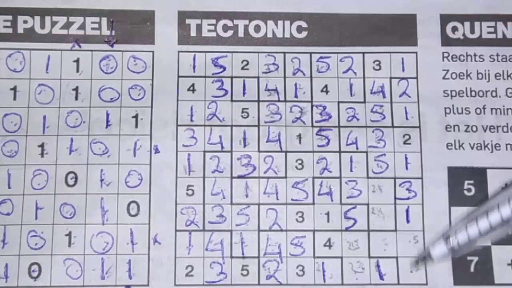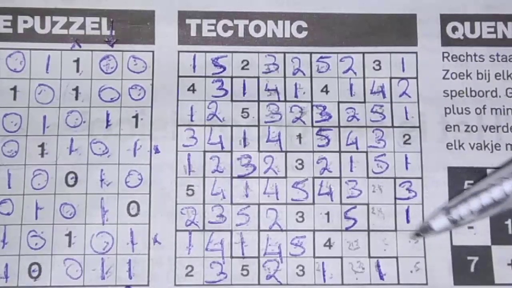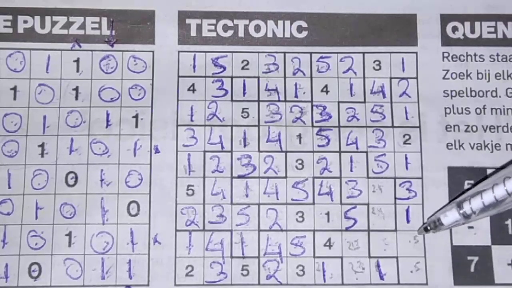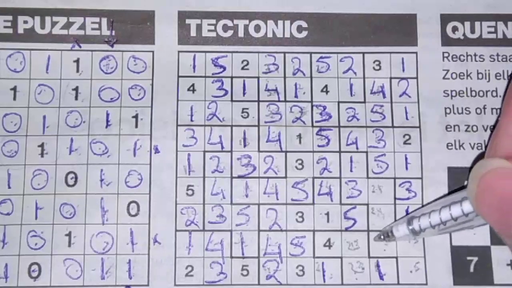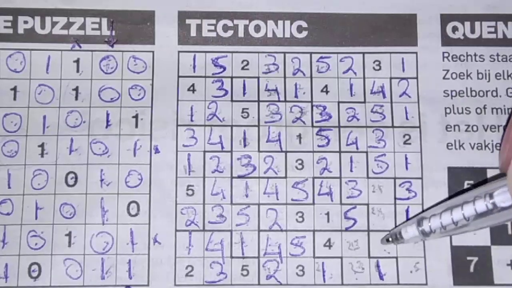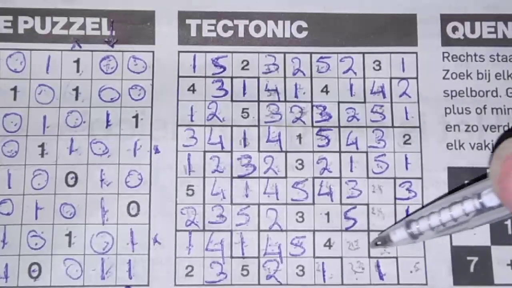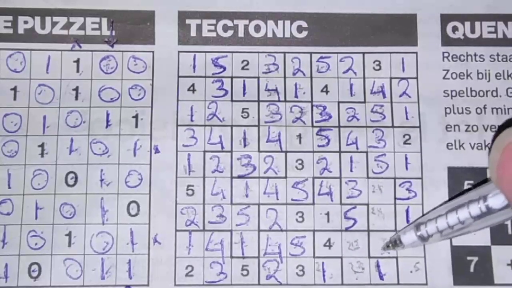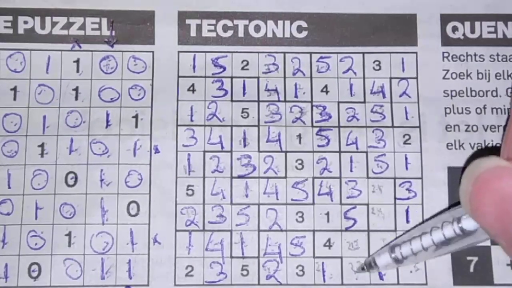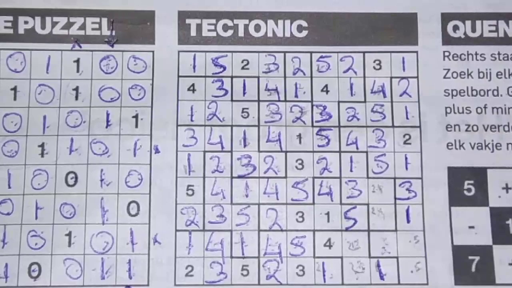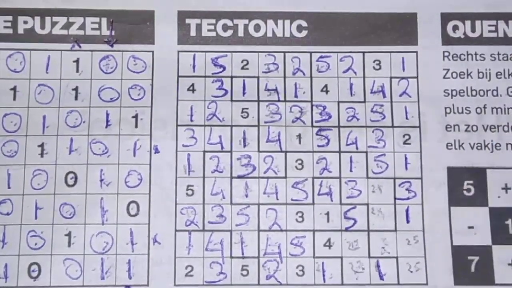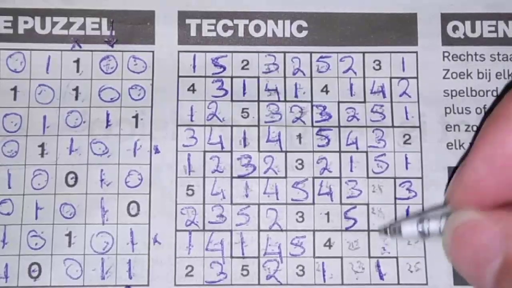So 3 numbers left. The 2, the 4, and the 5. And the question is, can I place the 2 here? No, otherwise I cannot fill any 2 in one of those 2 boxes. So the 2 cannot be here. I need a 2 in one of those 2 boxes. So the 2 goes with the pair with the 5. So this box is left for the 4.